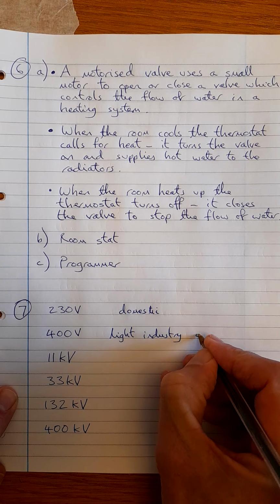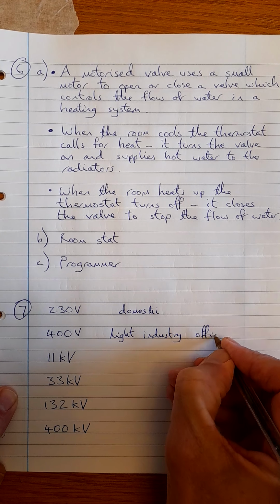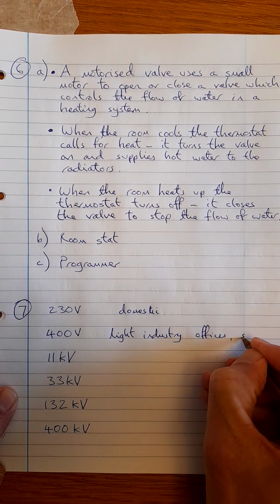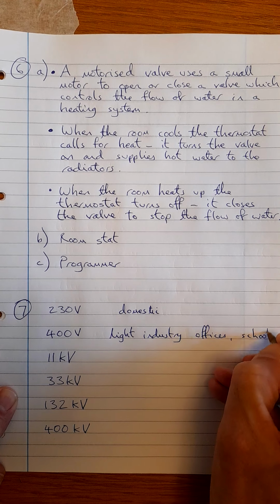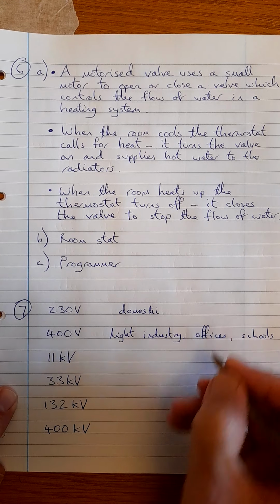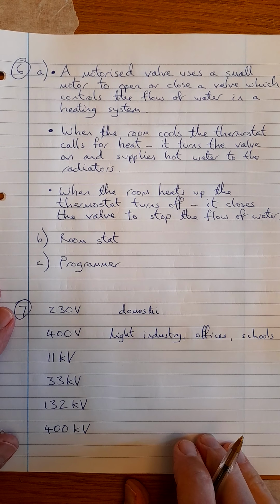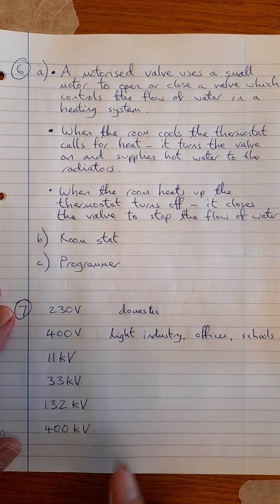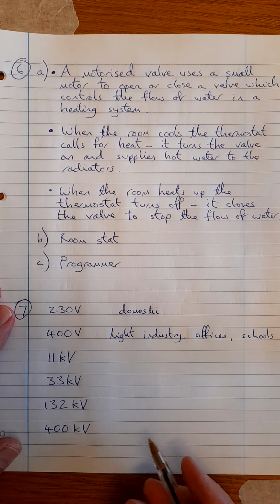Could also be offices. Could be schools, colleges, etc. And give a couple of examples if you're asked to do this. Or answer the question specifically. Probably say give an example or give 2 examples.